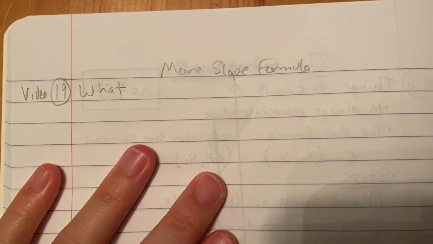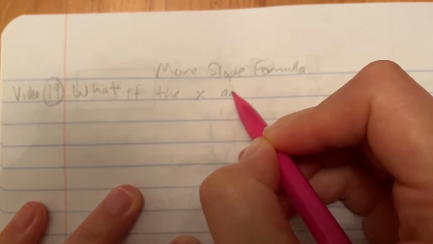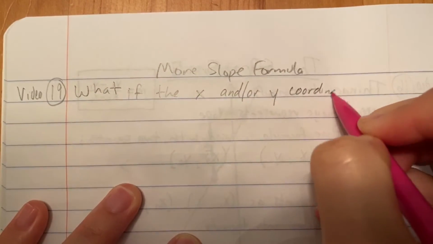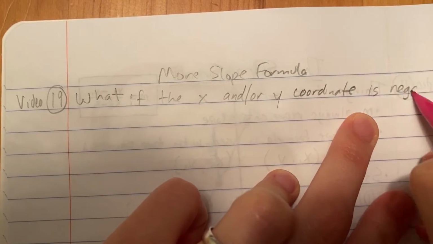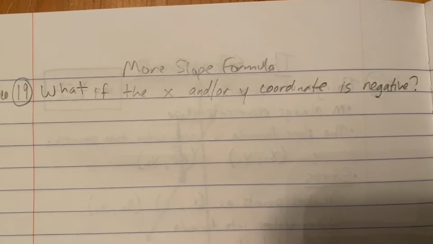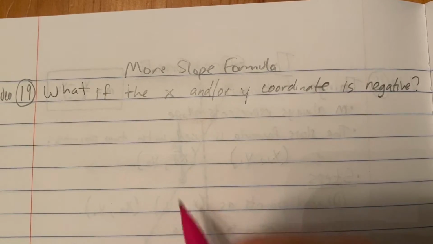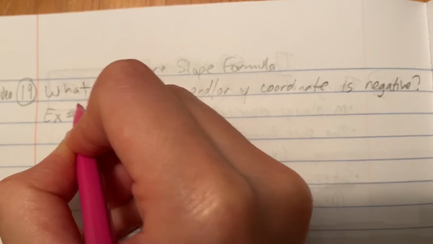But what if the x and or y coordinate is negative? Okay, now we're going to do the same thing, but you're just going to see there's some details to be careful of when we're dealing with negative numbers. So here's example number 3.